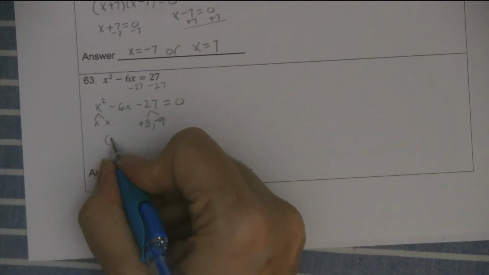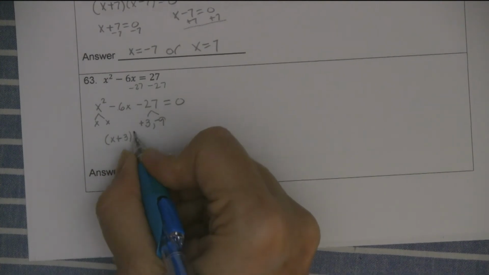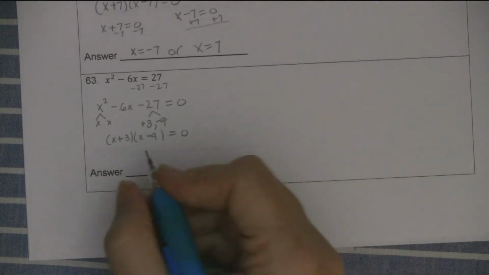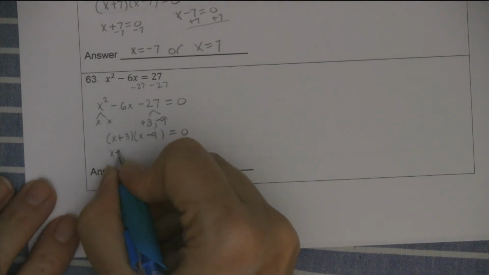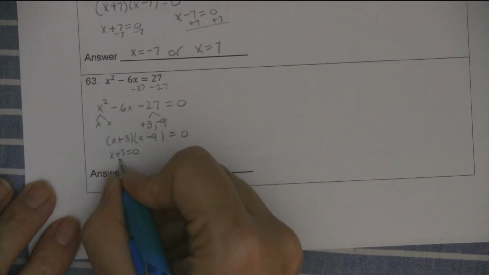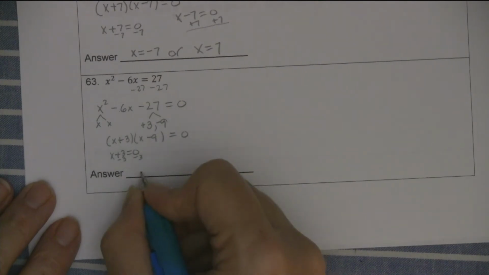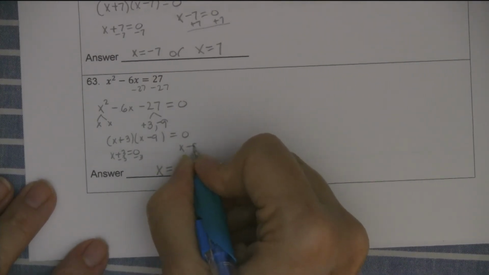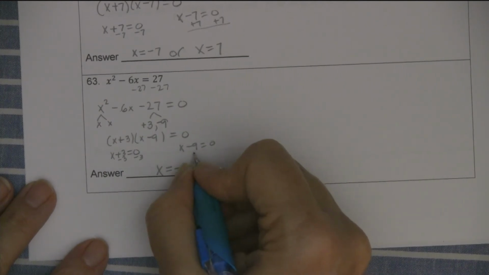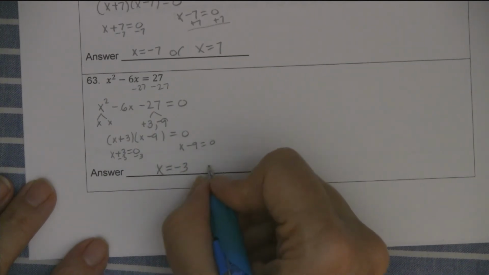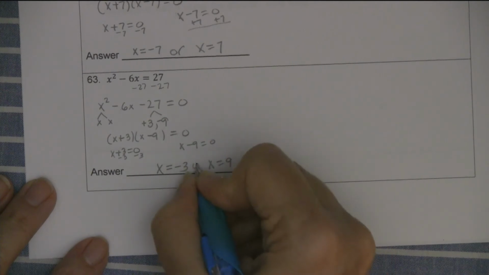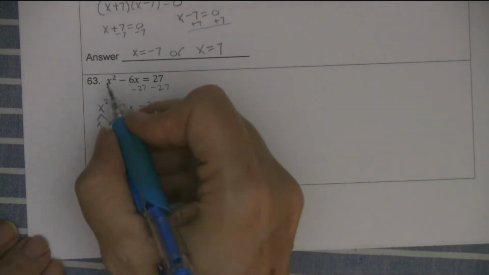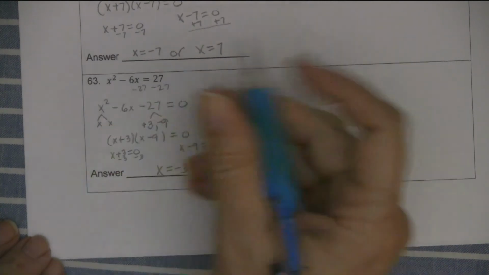So this is x plus 3, x minus 9 equals 0. And then x plus 3 equals 0. So that's take away 3 from both sides. You can skip that step when you get really good at it. x minus 9 equals 0. So I'm going to add 9, right? So x equals 9. And truly this is OR. So these are my 2 answers. And yes, you do have to give both answers. I expected 2 answers because it was degree 2.